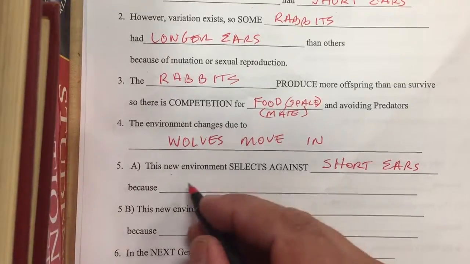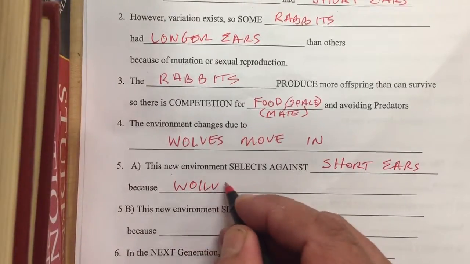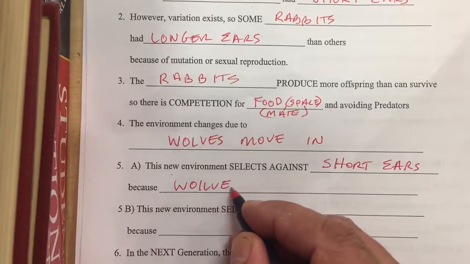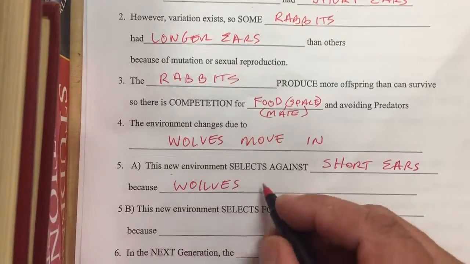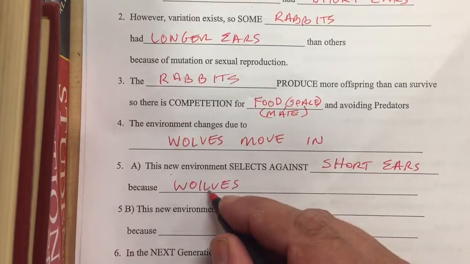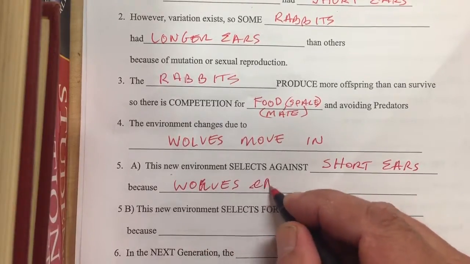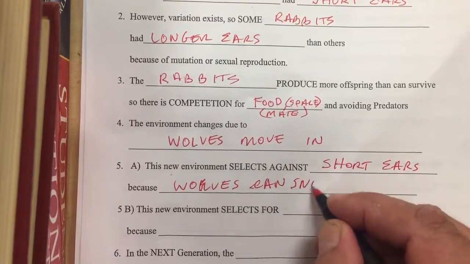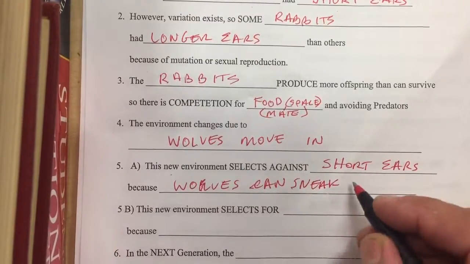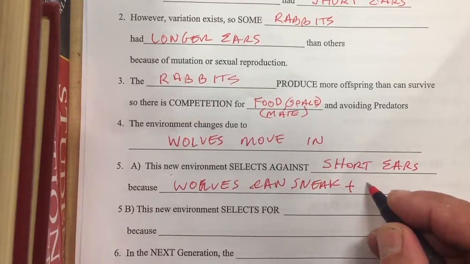And that's because the wolves can, am I spelling this wrong? Yeah. The wolves can now sneak up and kill them, okay? And eat them, basically.